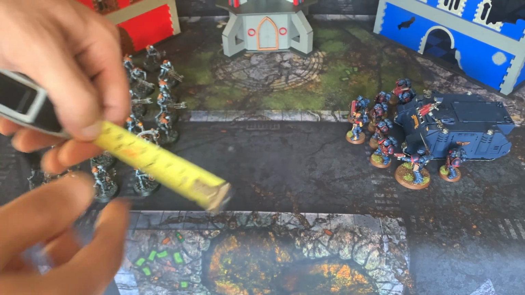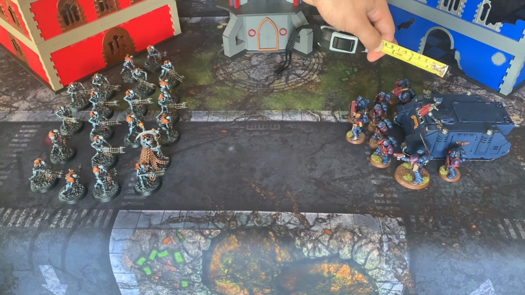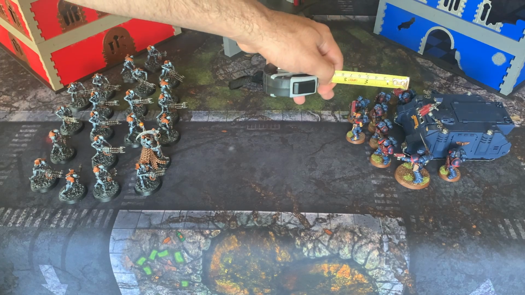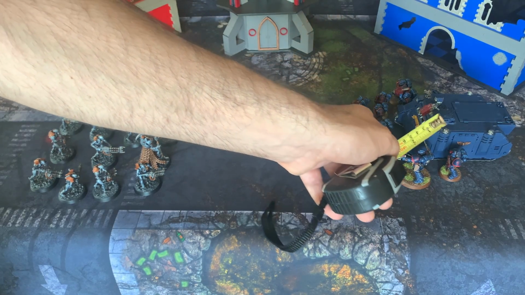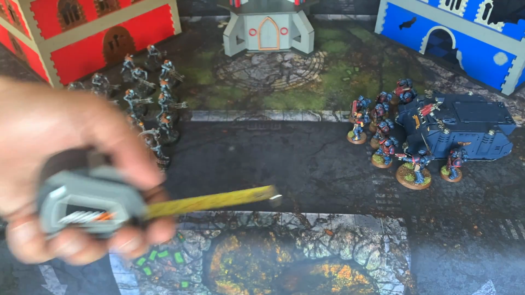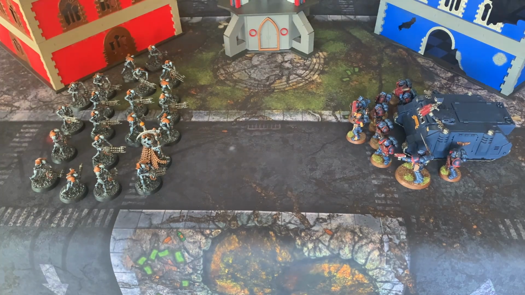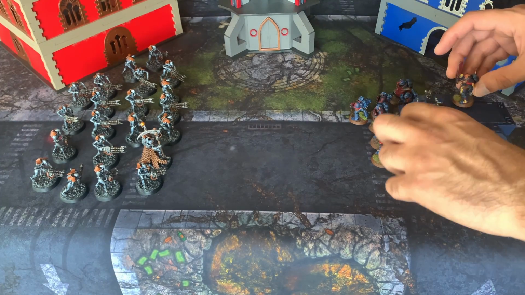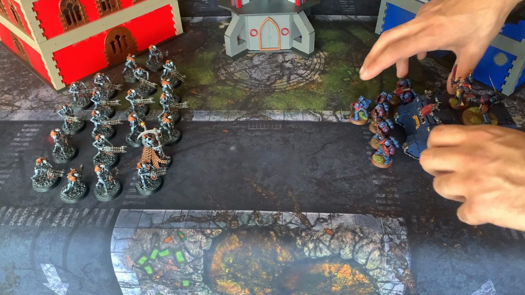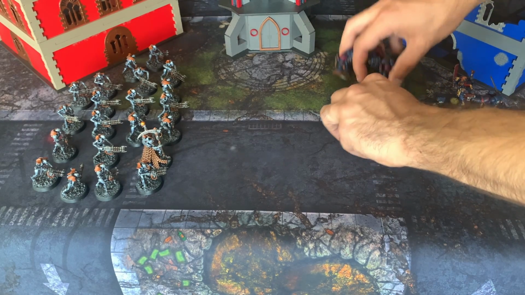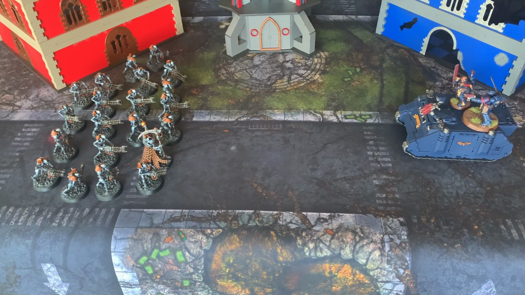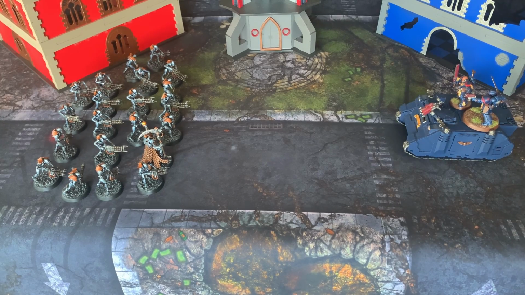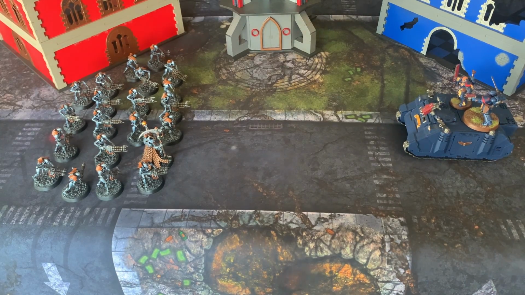So now we just check 3 inches. Just make sure that everyone's within that 3-inch range. Yep, which they all are. So they will get picked up off the table and they will be placed inside the transport. Now, I personally like to place the unit sergeant and any characters on top of the transport, so we know what is in the unit. And that's how you do it, embarking move.